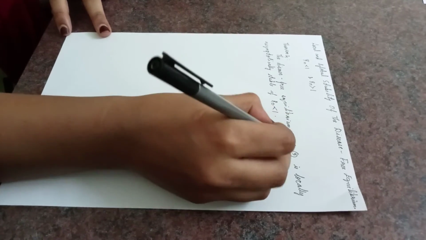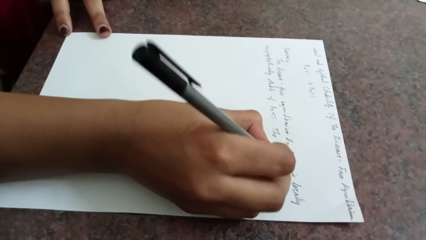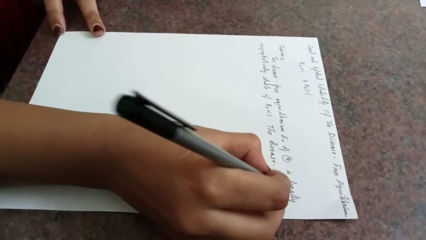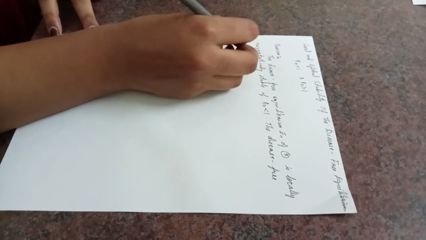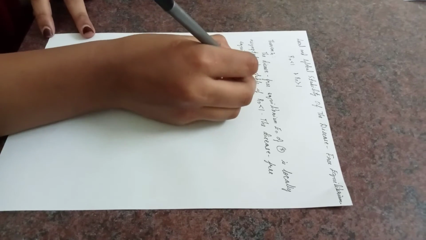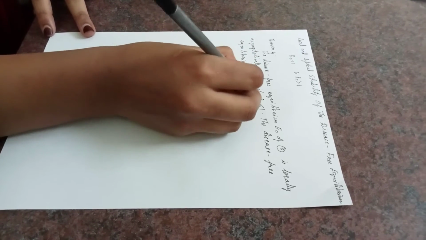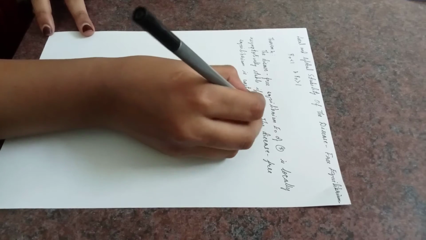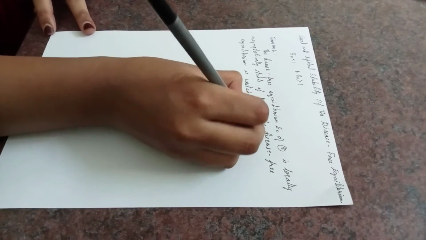The disease-free equilibrium is unstable if R naught is greater than 1.